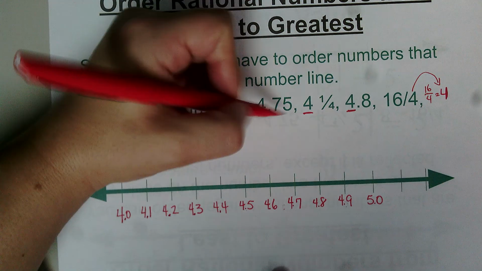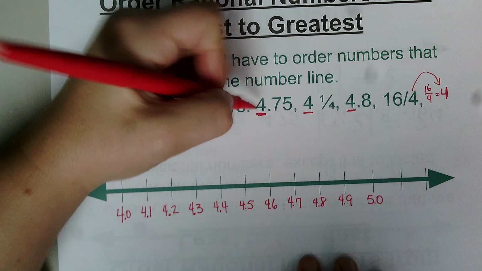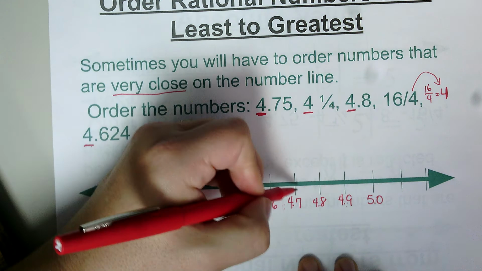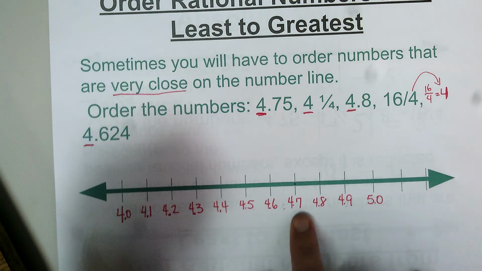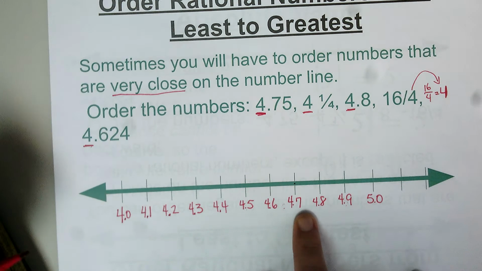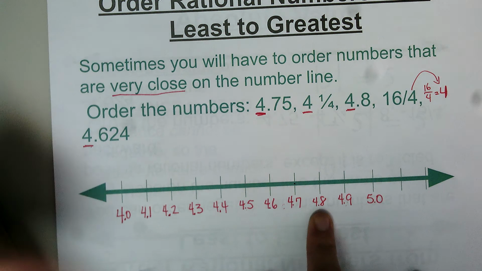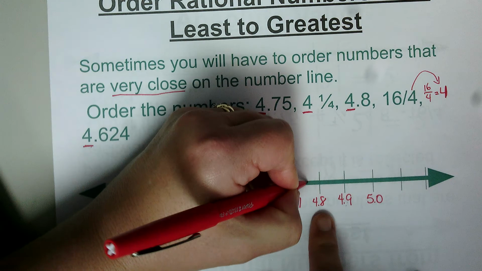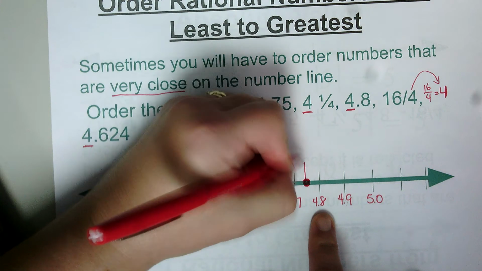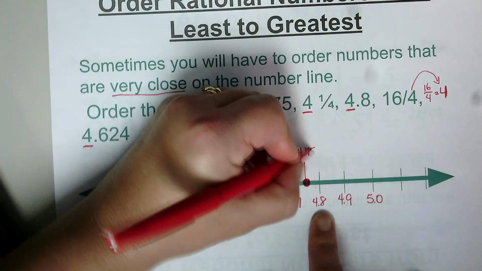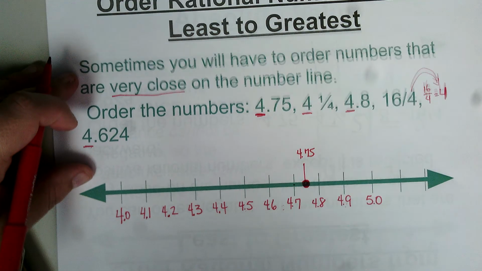So I'm going to start with 4 and 75 hundredths. Well, 4.7 is here, and 4.8 is here. And if this was $4.70, and $4.80, $4.75 would land right about here, right in the center. And so this is going to be 4.75. All right, let's do the next one.